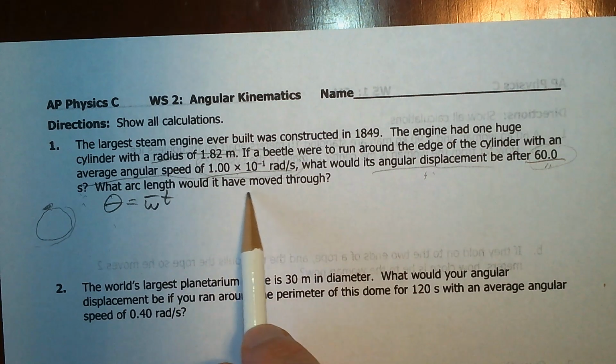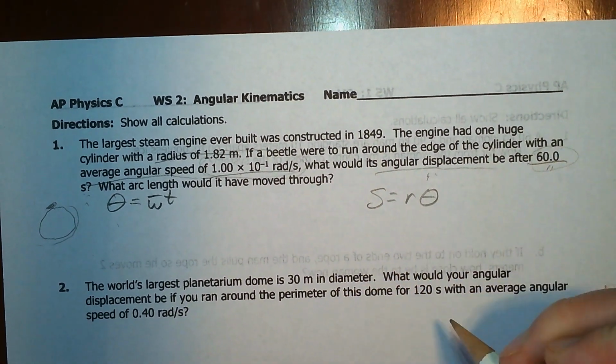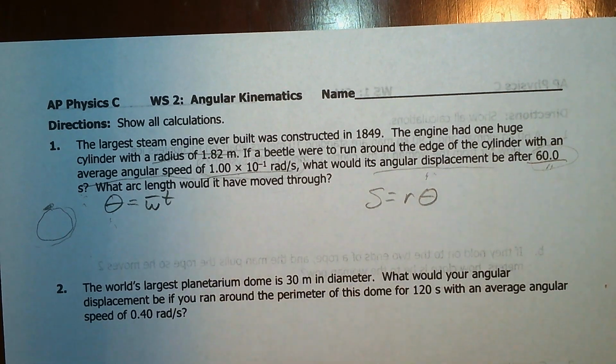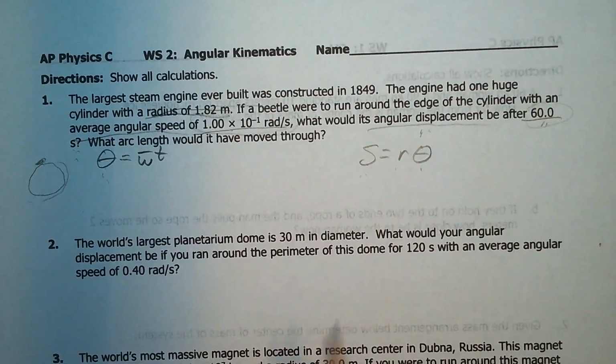Okay, what is the arc length? S equals r theta. So once I know what theta is, and I know what r is, r times theta gives me the arc length. Okay, so that's how you do that problem.